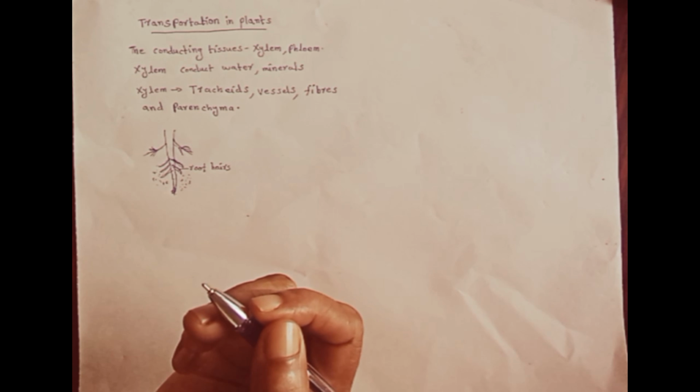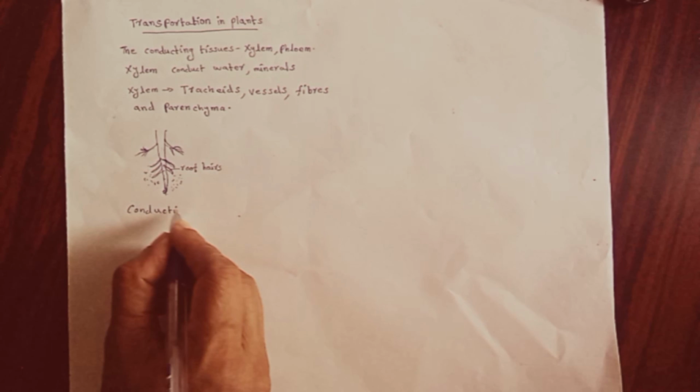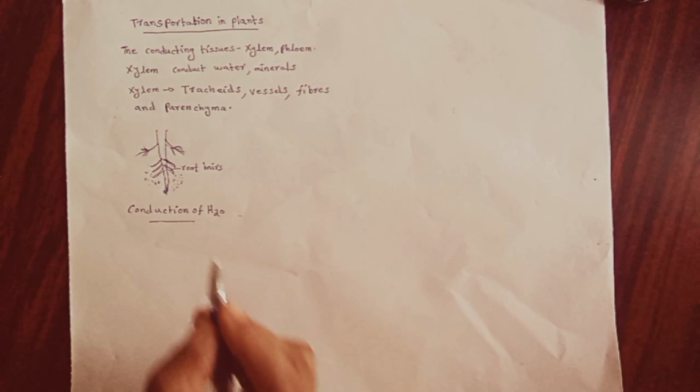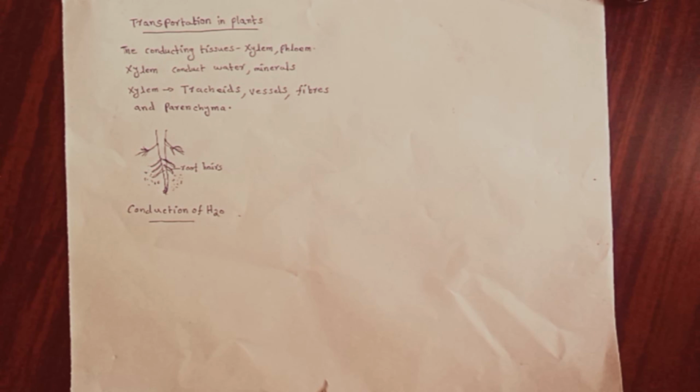And then the next part, conduction of water. There are mainly 4 types of processes that help in conduction of water. First, transpiration pull. Second, root pressure. Third, adhesion, and fourth, cohesion. Adhesion force, cohesion force, root pressure and also transpiration pull help in the transportation or conduction of water.